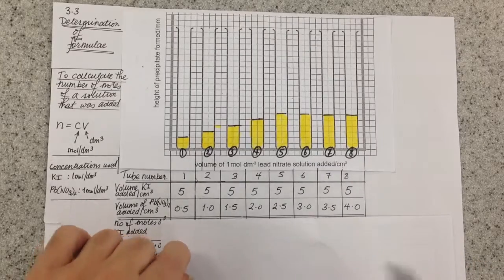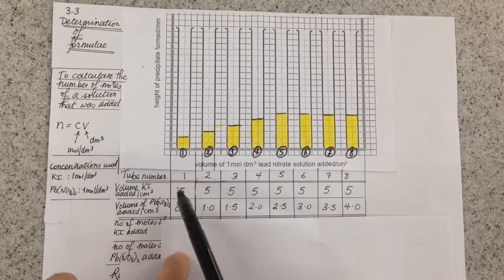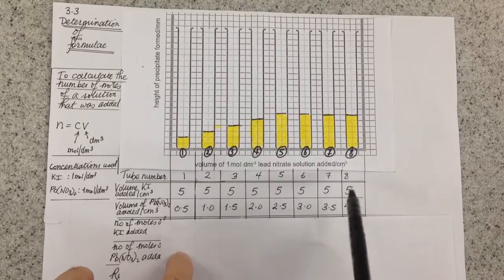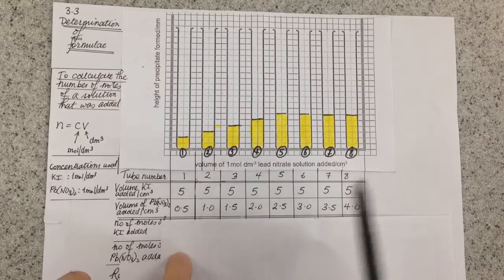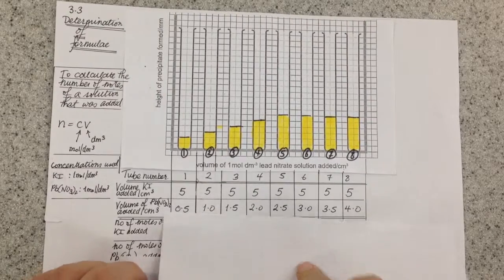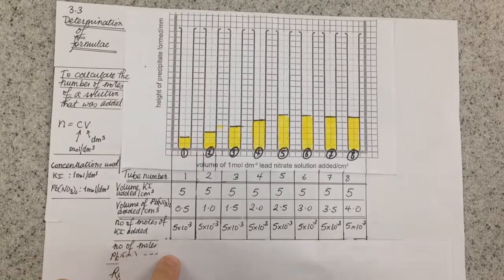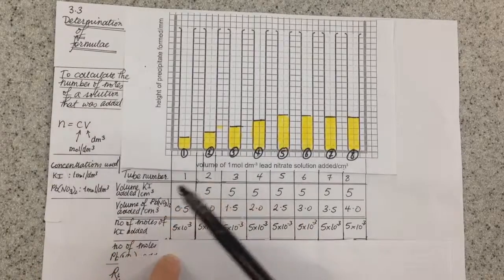So if we look at how much we added, we kept the amount of potassium iodide constant in all the tubes at 5 centimetres cubed, but we increased the amount of lead nitrate by 0.5 centimetres cubed each time. We can then work out the number of moles of potassium iodide that we added using n equals CV.